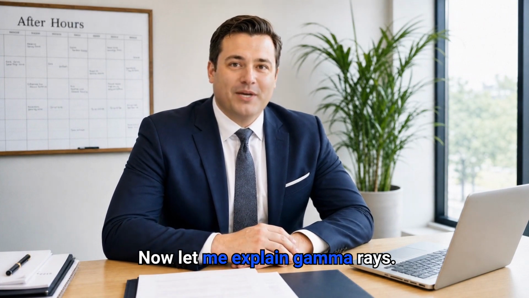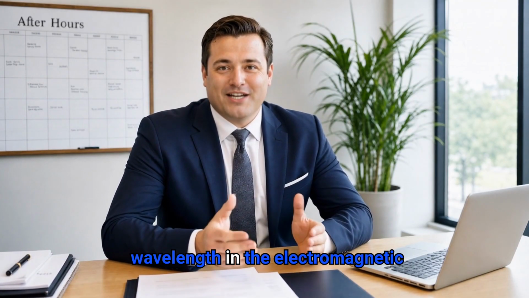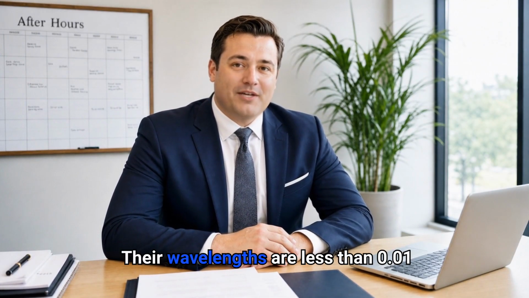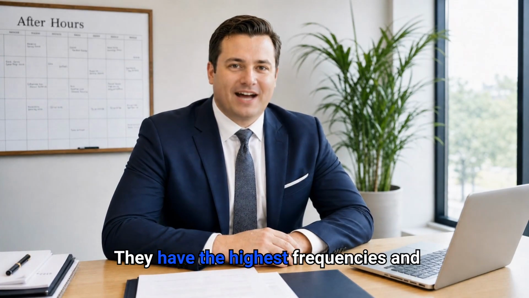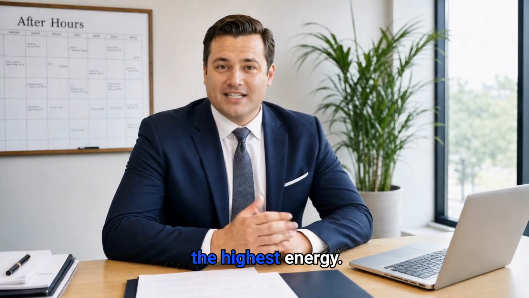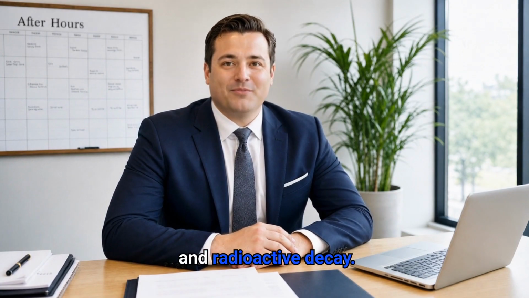Now, let me explain gamma rays. Gamma rays have the shortest wavelength in the electromagnetic spectrum. Their wavelengths are less than 0.01 nanometers. They have the highest frequencies and the highest energy. They are produced by nuclear reactions and radioactive decay.